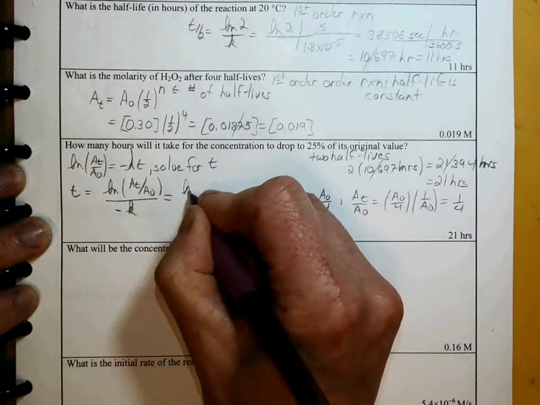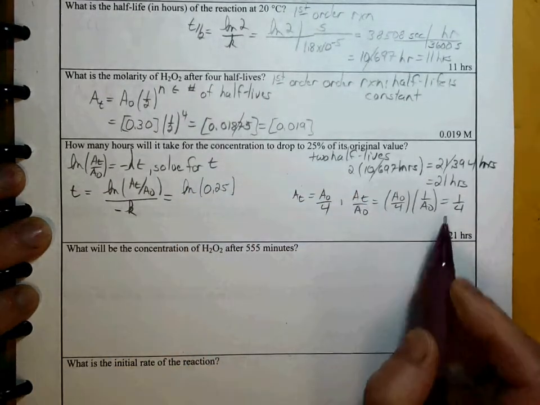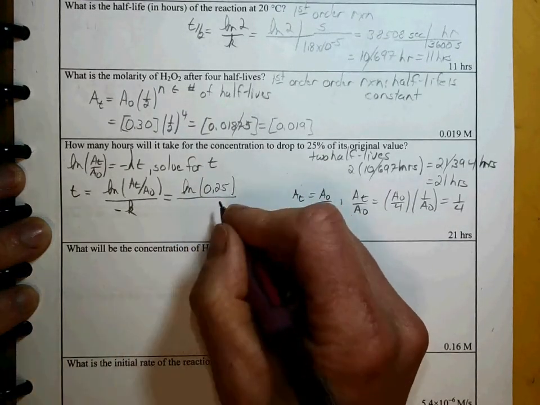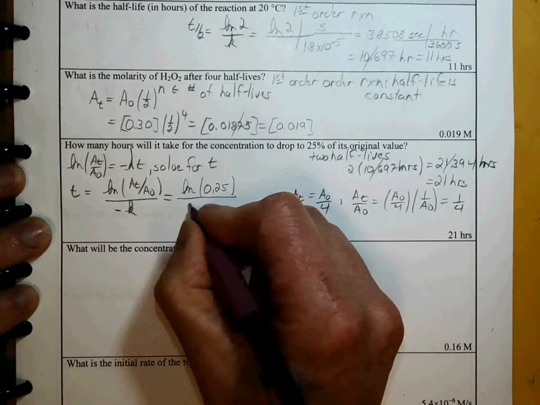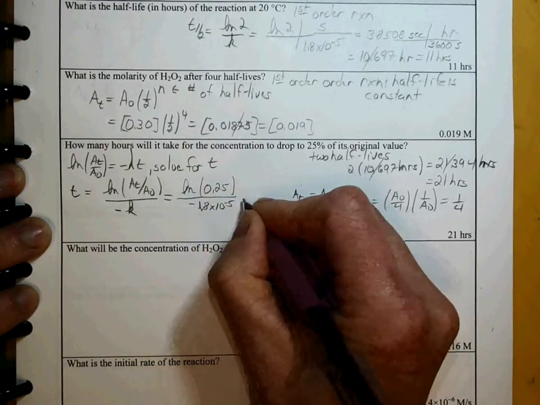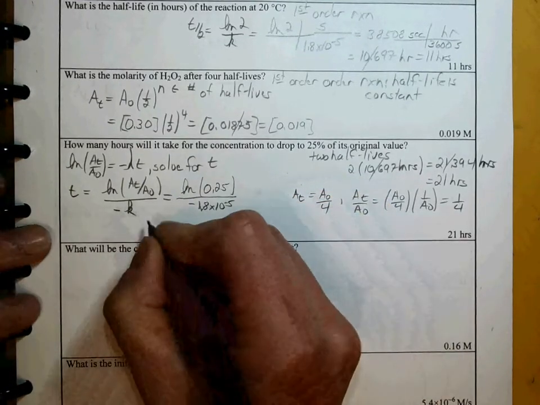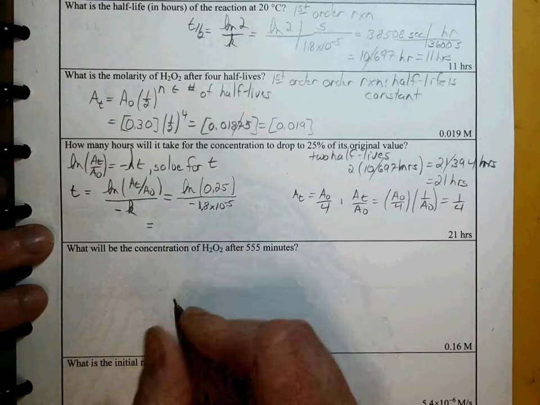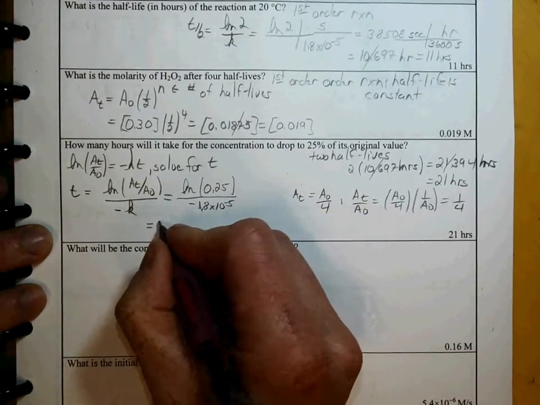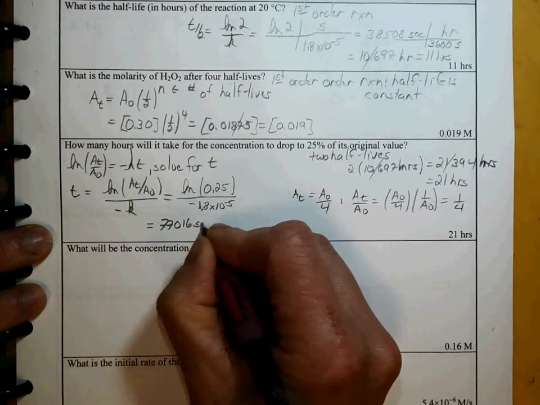Make our substitution now. 1/4 is 0.25, and we have our value of k, and we get our answer expressed in seconds as 77016 seconds.